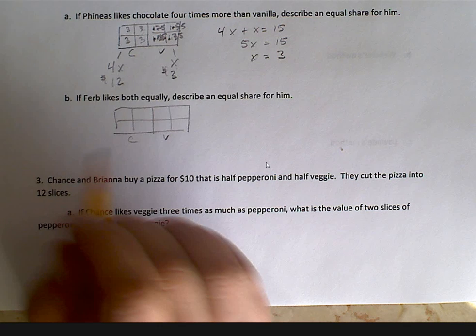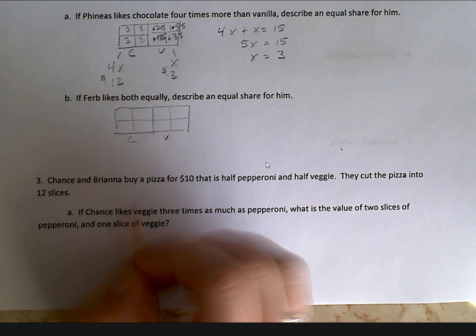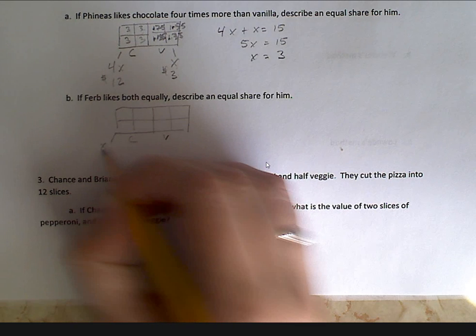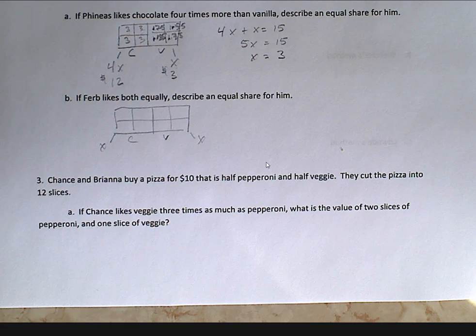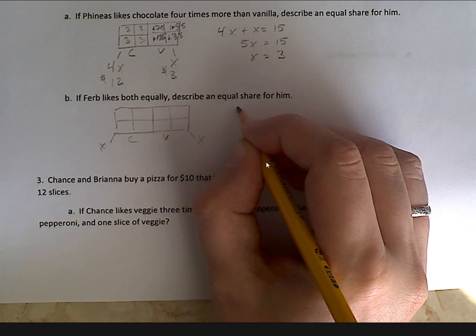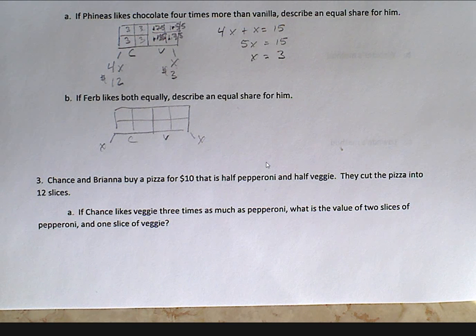So, Ferb likes them both equally, which means that he thinks they're both worth X. Right? 1.87 for each slice. So $1.87 for each slice. So you just need to find a way to add up to be $7.50.